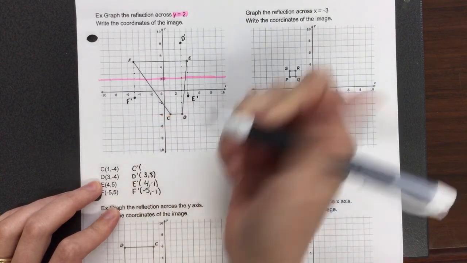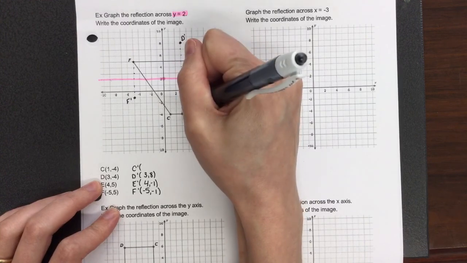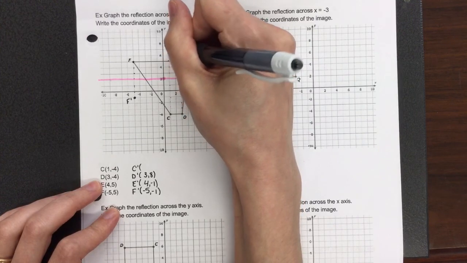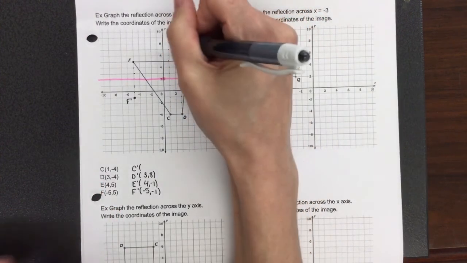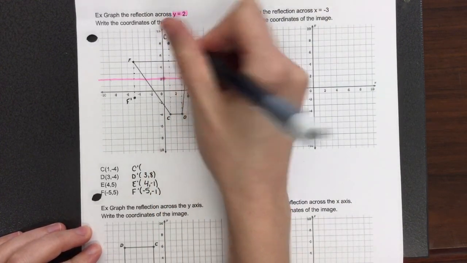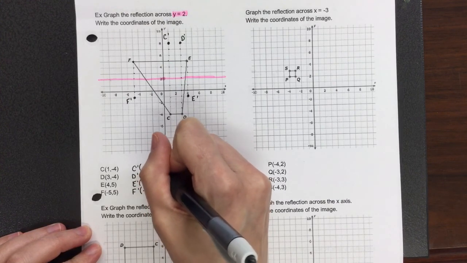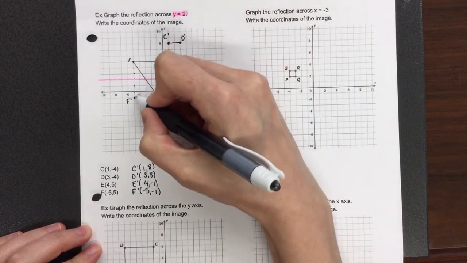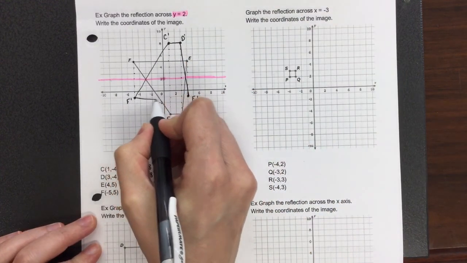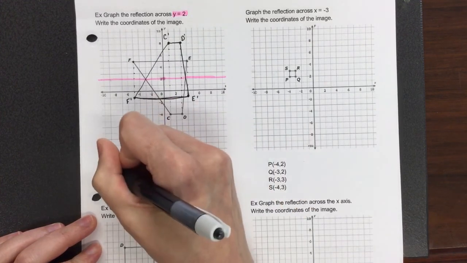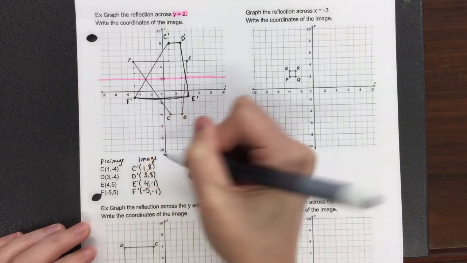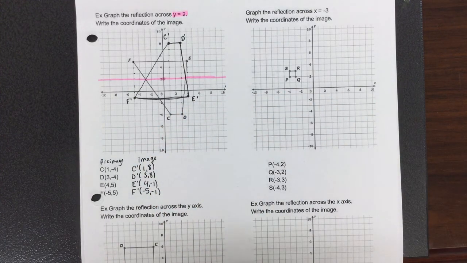Looking at C, this one is just like D, going to be 1, 2, 3, 4, 5, 6 points away. So 1, 2, 3, 4, 5, 6 points above. So there's our C prime. So C prime is going to have coordinates of 1, 8. And if we connect our dots, it will give us our image. So there's our pre-image points, and here's our image points. And again, there's no rule for these. You have to count and graph.